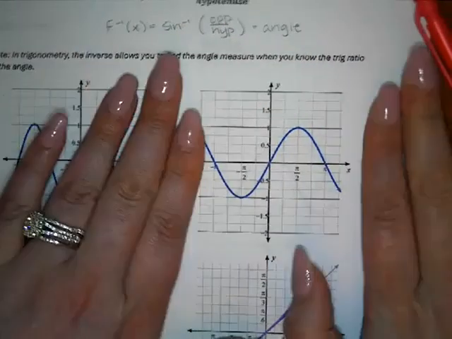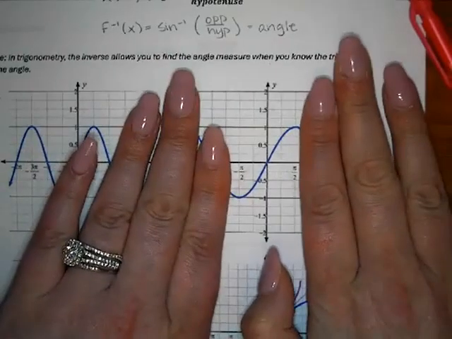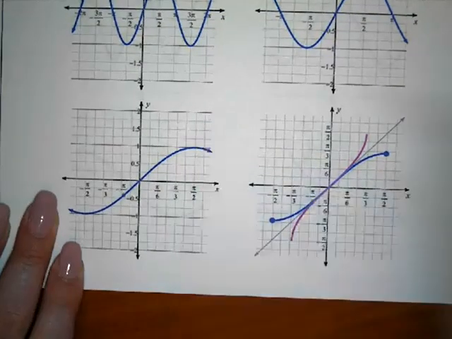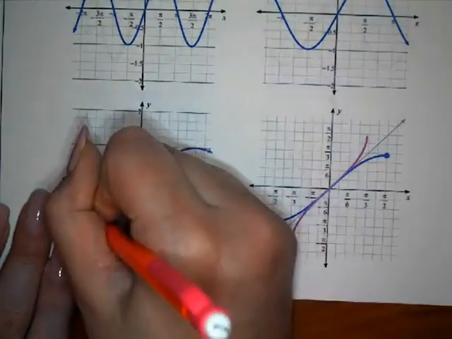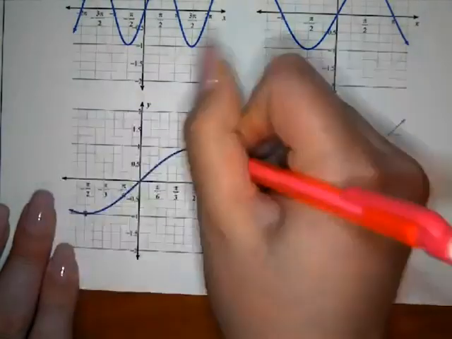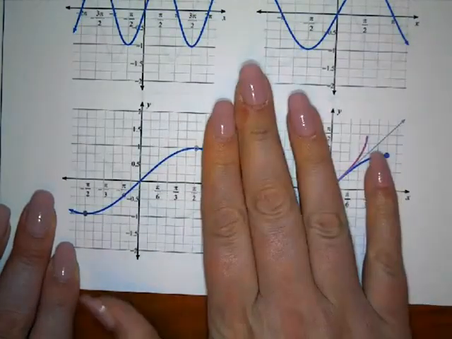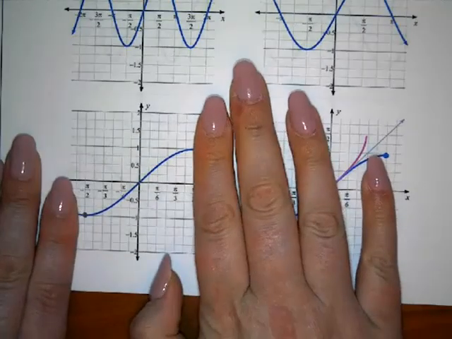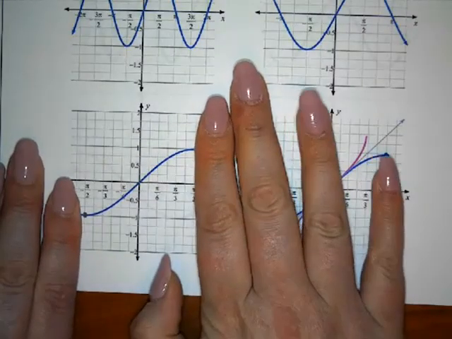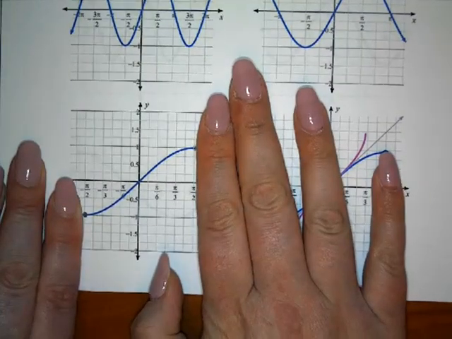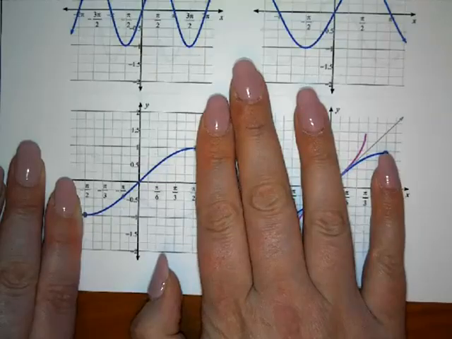So what I did is I took this and I cut down the domain even more. And if you cut it down even more, you can cut it to right here. And if you bring the domain from -infinity to +infinity and cut it so it's from -π/2 to +π/2, you end up with a piece of the sine curve that you can find the inverse of. So this right here is a piece of the sine curve that is invertible.